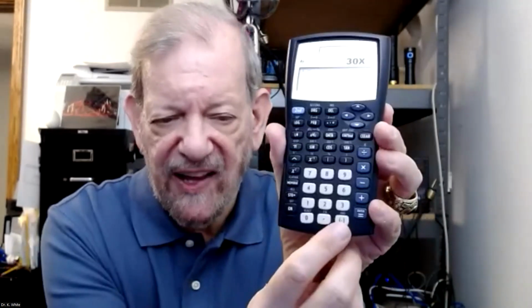And then if I multiply it times 2.22 times 10 to the minus 6. Again, for exponent, second key, double E. Then I want minus, again, this key for minus, not that.